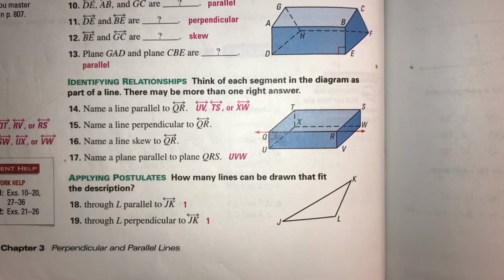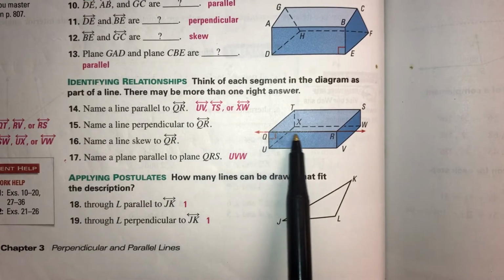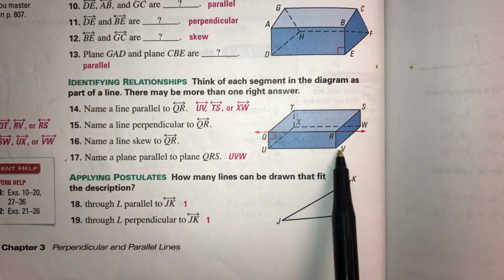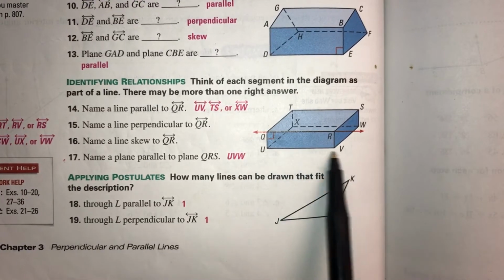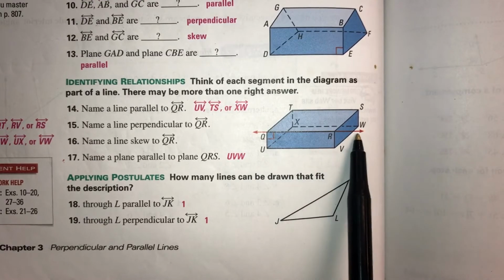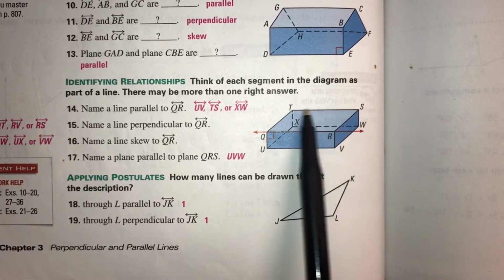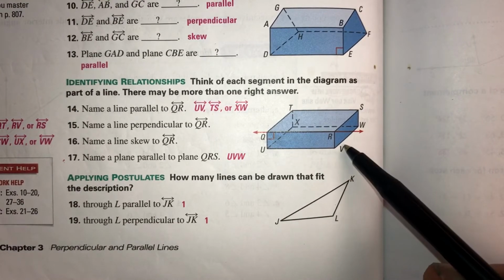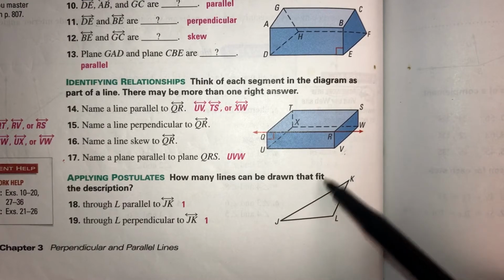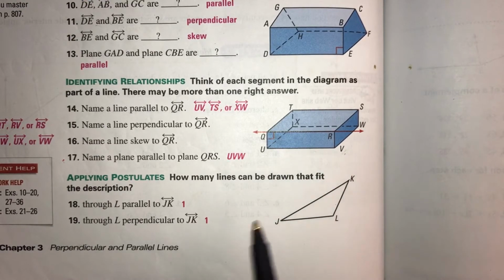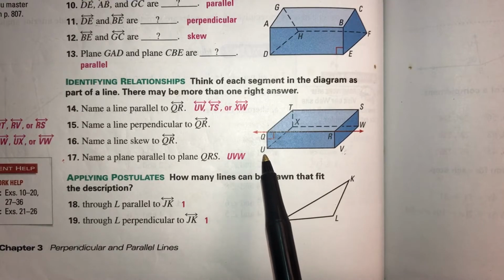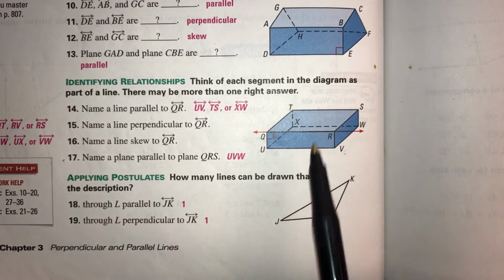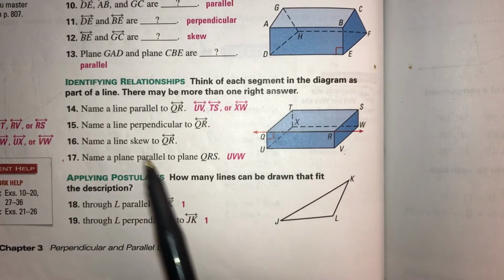So 14, name a parallel line to QR. Here's some possible answers. There's QR. Parallel lines are lines that are contained in the same plane and do not intersect. Like UV is in the same plane. XW, TS. So it's like lines that don't intersect and are going in the same direction. Lines that don't intersect and are not going in the same direction, like VW, are not parallel lines. I predict that UV or TS are going to be the most popular answers, probably UV more popular than TS.